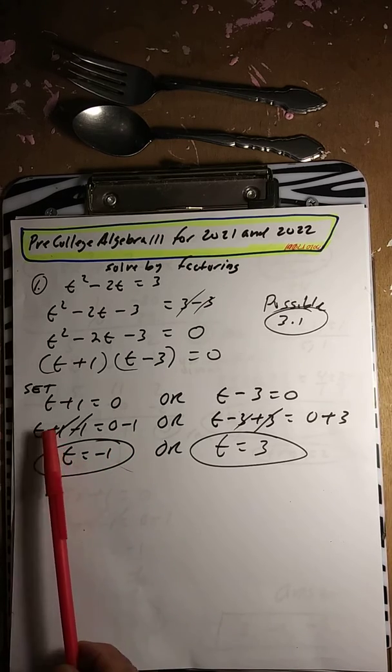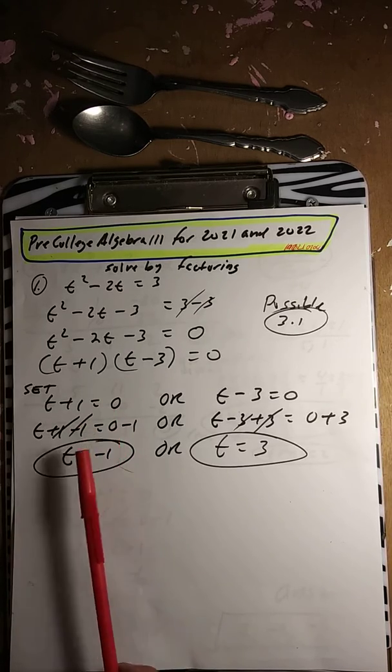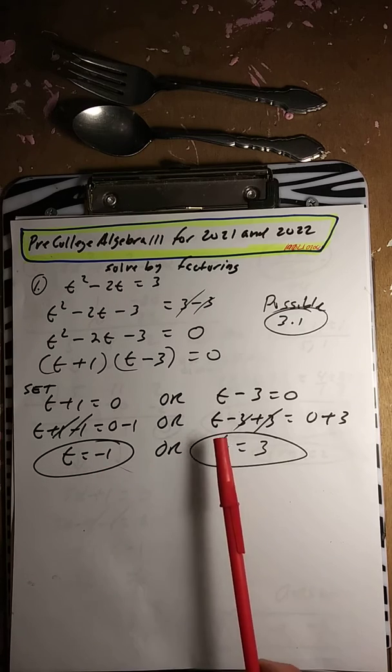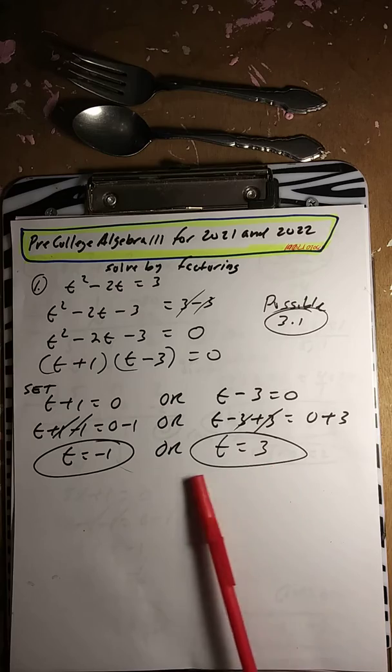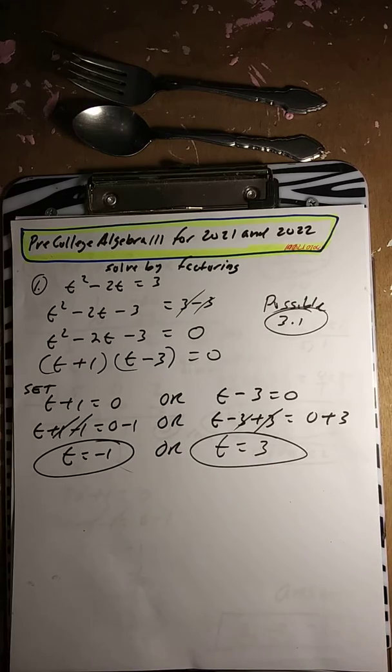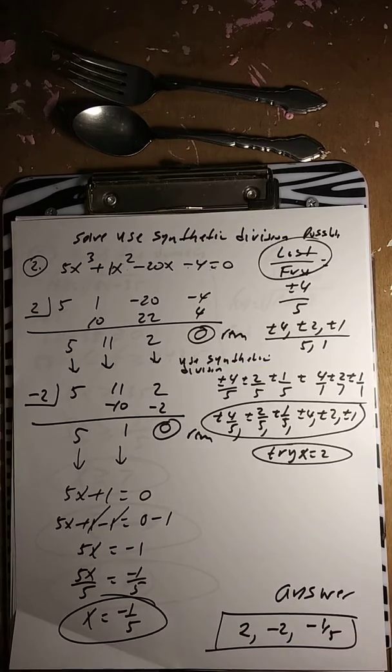We have t plus 1 equals 0, minus 1 minus 1, so t equals negative 1. Or t minus 3 equals 0, plus 3, so t equals 3. Two answers. Next page. Solve using synthetic division.